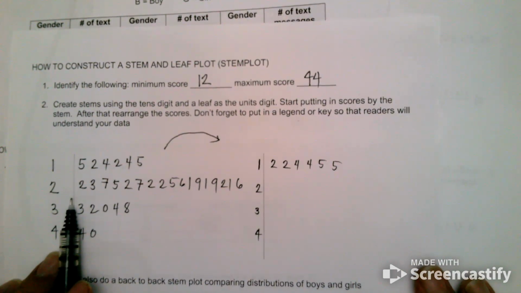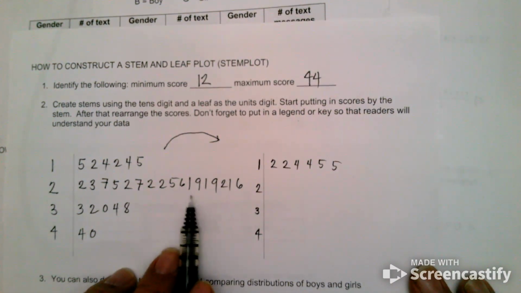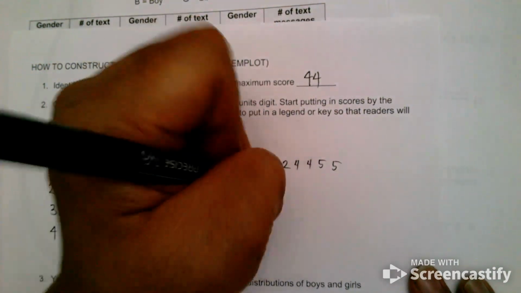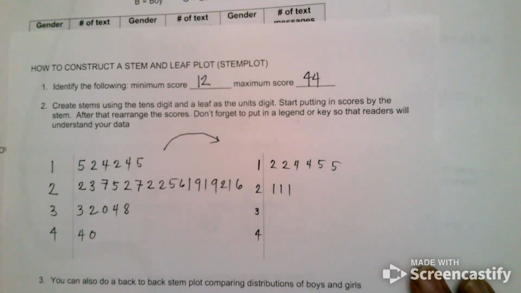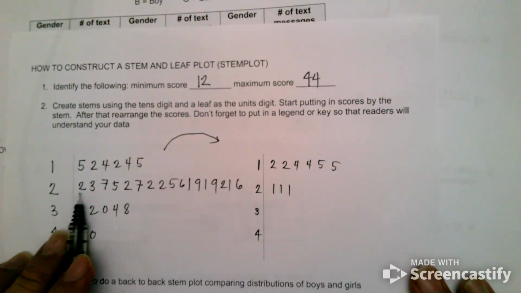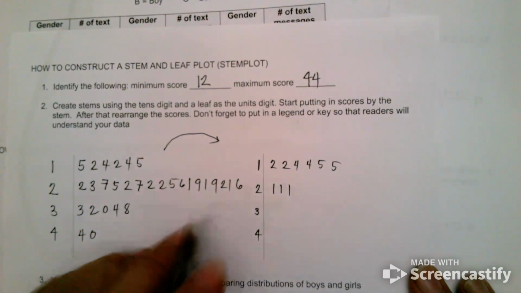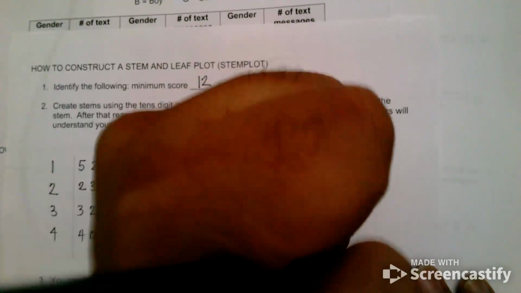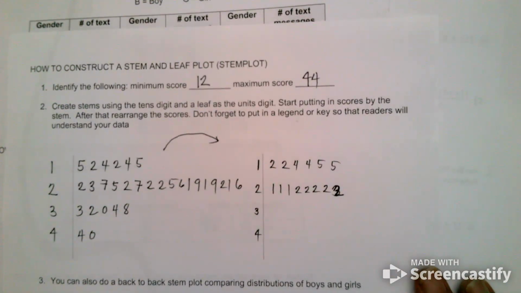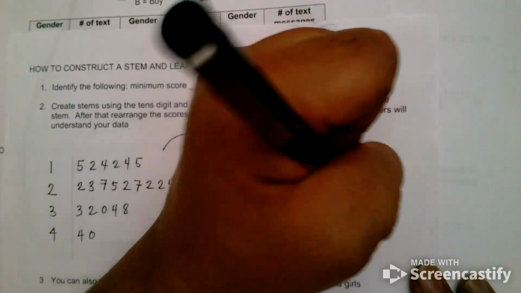Okay, now for this one, I need to start with ones. How many ones do you see? 1, 2, 3. There's no 0 here, so start with 1. 1, 2, and then 3. Okay. Next, how many twos? 1, 2, 3, 4, 5. Okay, 5 twos. How many threes? Only 1 three.